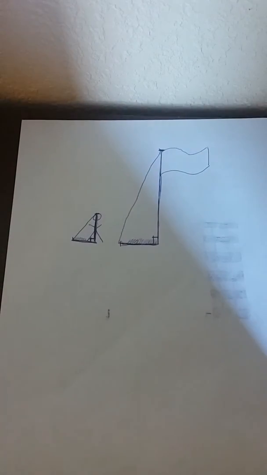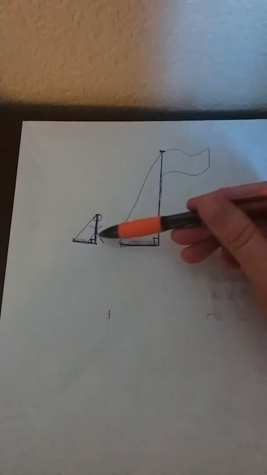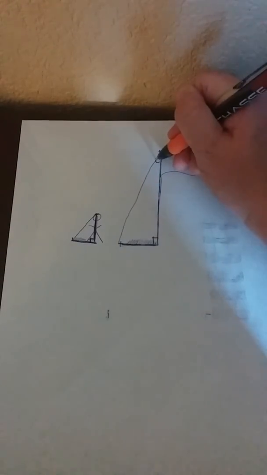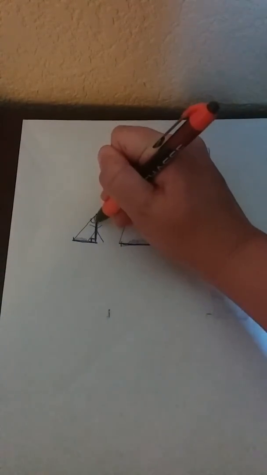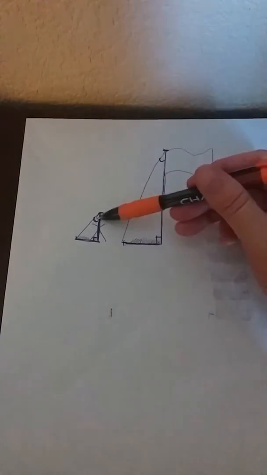Again, these should be similar triangles. They should be similar because they both have a 90-degree angle, so that's one set of congruent angles. The top angle should also be congruent because the sun should be shining on both of these objects at the same number of degrees. So that's a second set of congruent angles. So by the angle-angle similarity postulate, these are similar triangles.